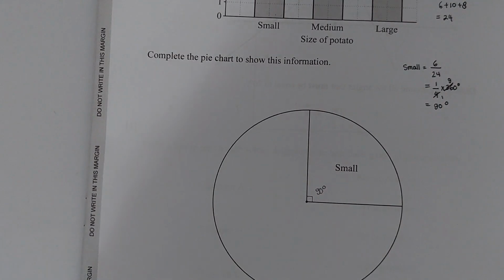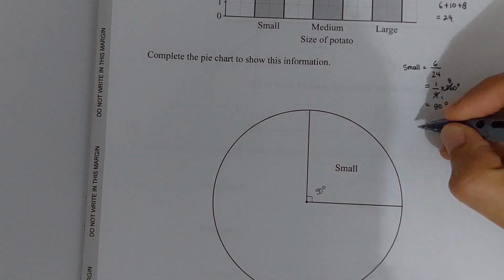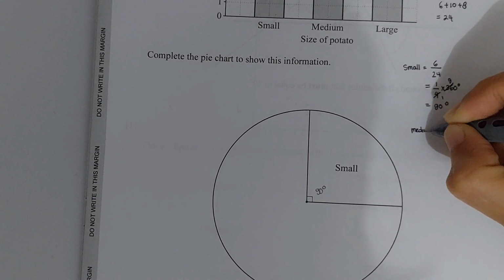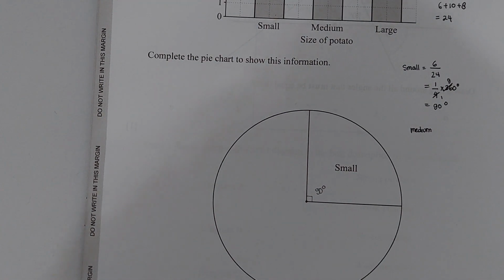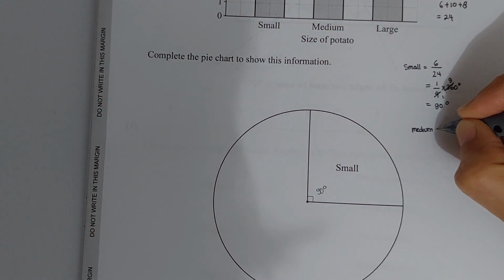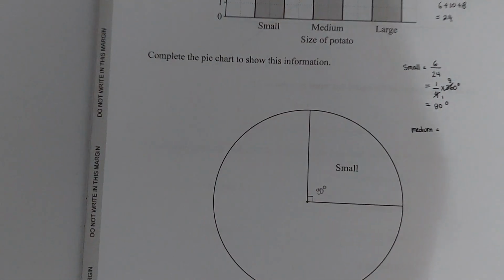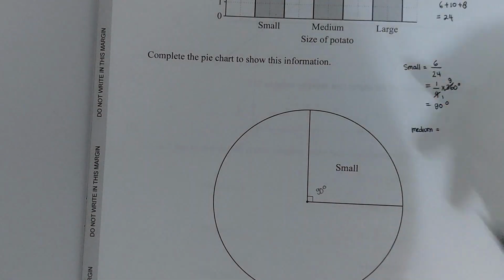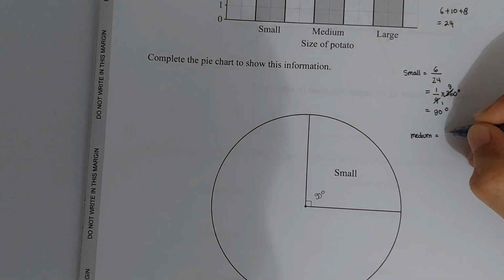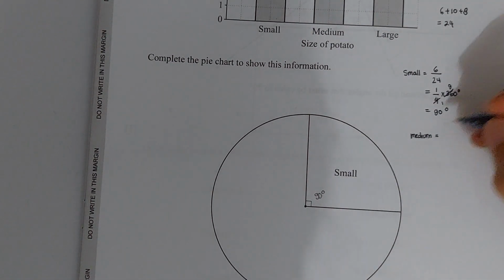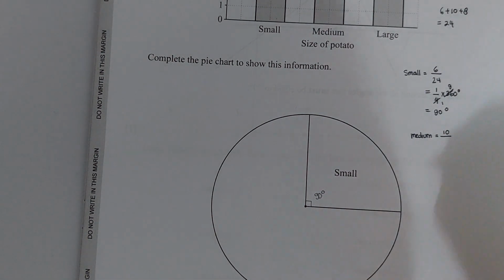Now, how about the medium and large? The same thing. Like the medium will take how much part from the whole potatoes that are available there. Well, we have 10 medium potatoes from how many potatoes available there? 24.